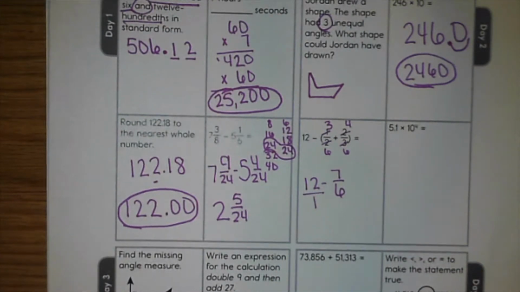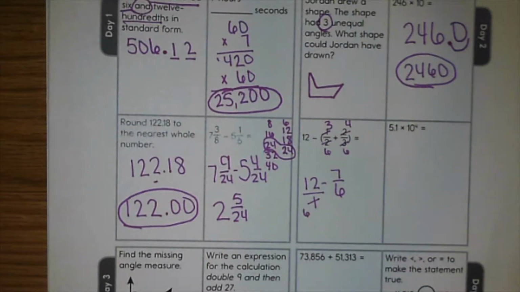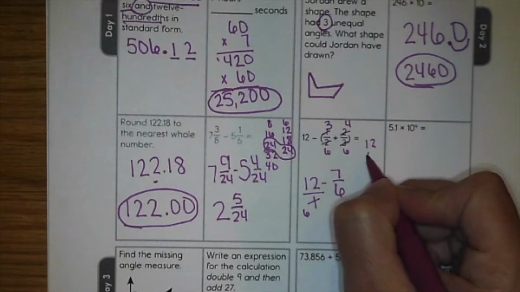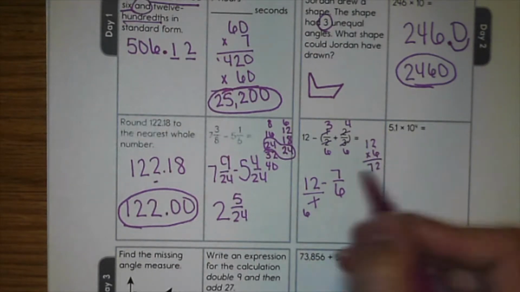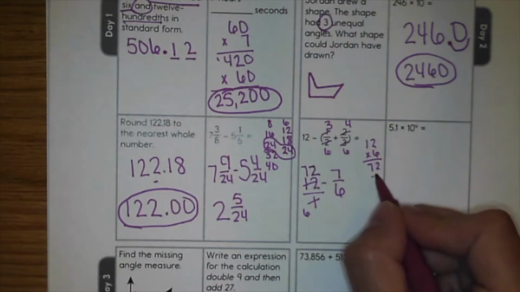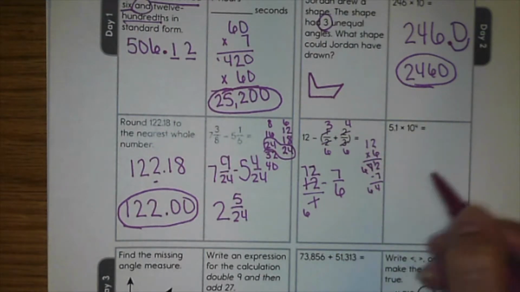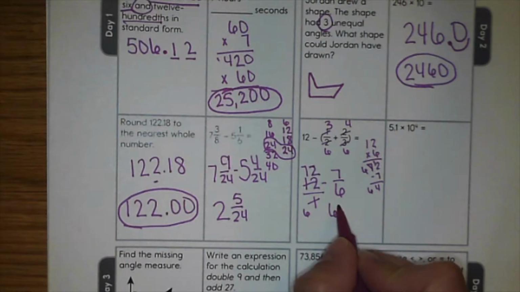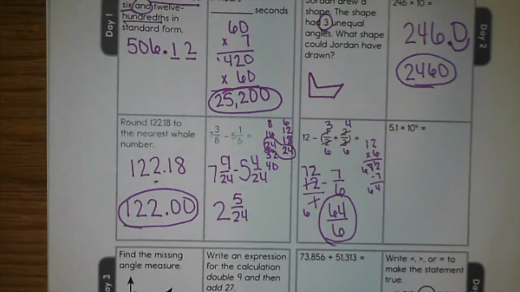Any whole number is really over 1. So let's change that one to a 6. To do that, I had to multiply times 6. So 12 times 6, I'll come off to the side and do that. 72. 72 minus 7. Continue my little work off to the side. It is 64. So I have 64 sixths. If you'd like to simplify that, that would be fine as well. That will be a bonus.